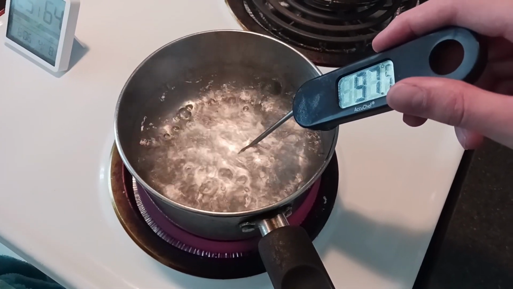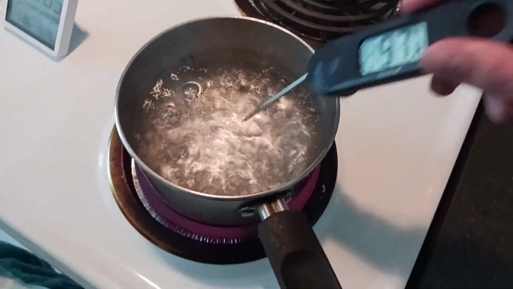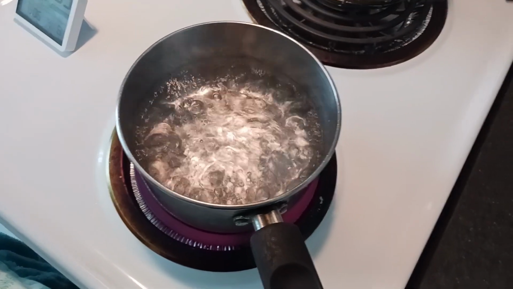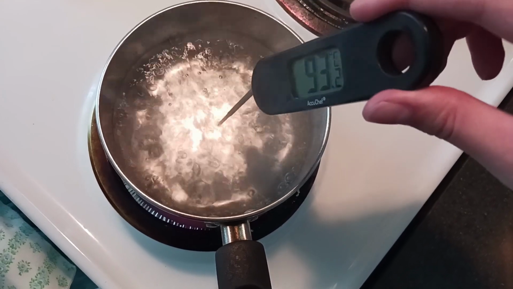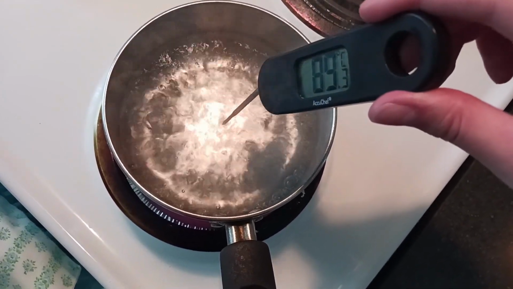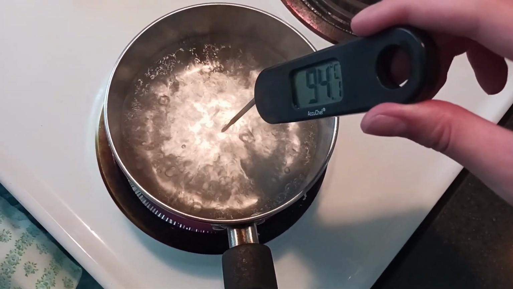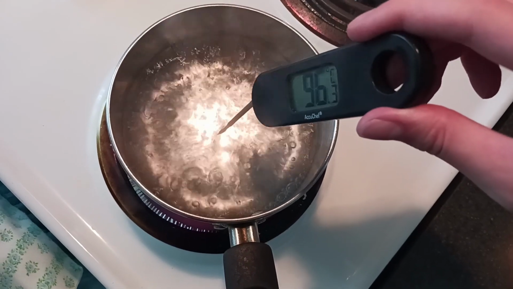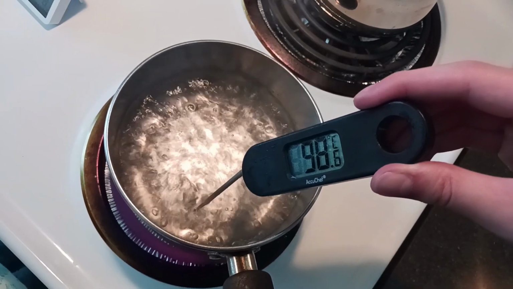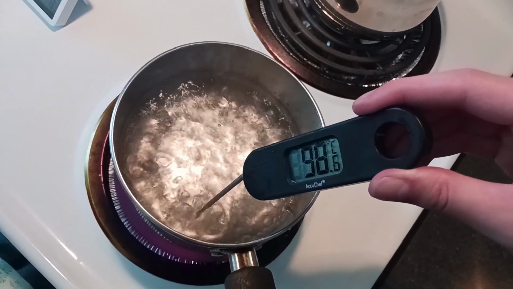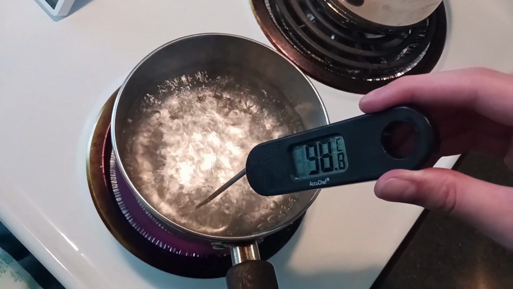Wow, the water's boiling now. That's so cool. Oh crap, it's so hot. So now we're measuring the temperature of the water. I'm firstly going to measure the temperature more in the middle of the pot. We got around 95, 96 degrees Celsius.